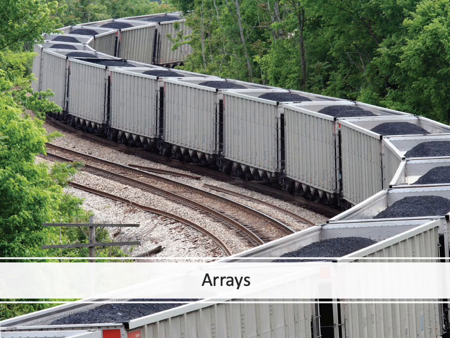So you can kind of think of it like a train. Each one of these cars can hold a different kind of thing. In one car you might, all of these hold coal, but you could have it where a train car could have sand or gravel. And so you'd have to look inside of each one of these train cars to see what the contents are.